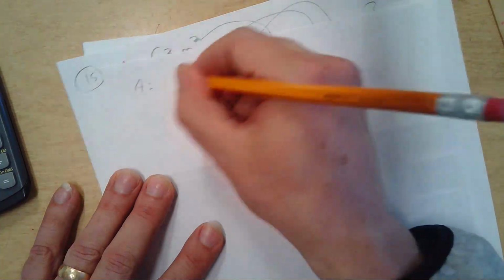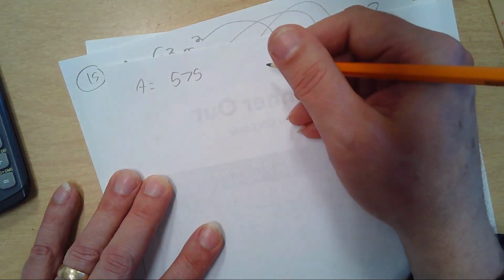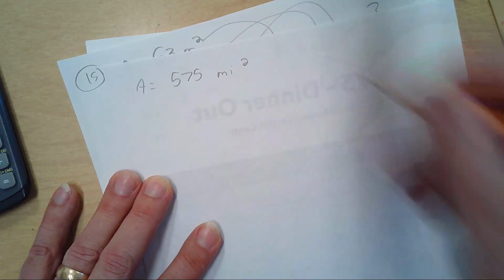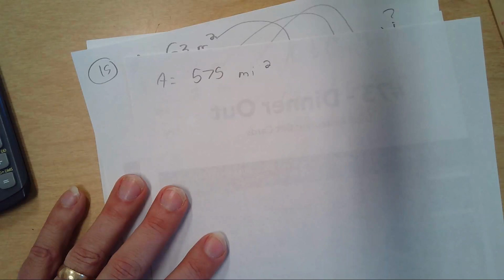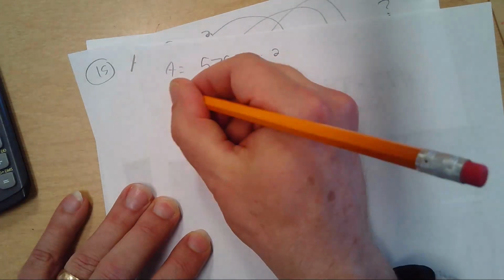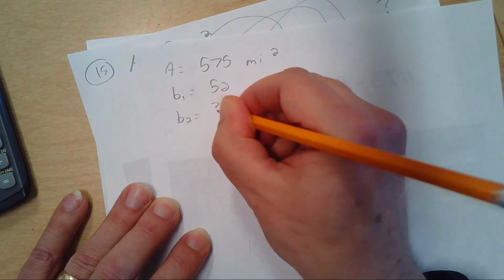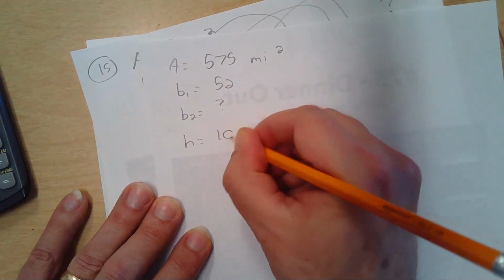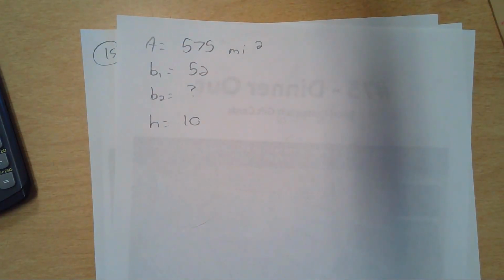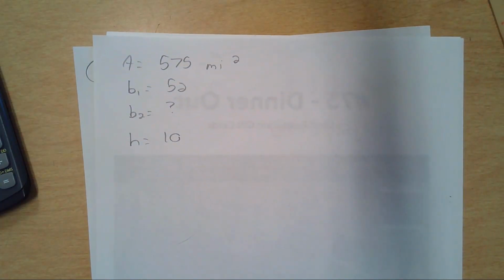So I'll say the area is 575 miles squared. I'll tell you, base 1 is 52. Base 2, I don't know. And the height is 10. You should get a whole number answer here. So maybe that'll make it a little easier. You're only going to have whole numbers. If you get some fractional type answer in the end, you did something wrong.